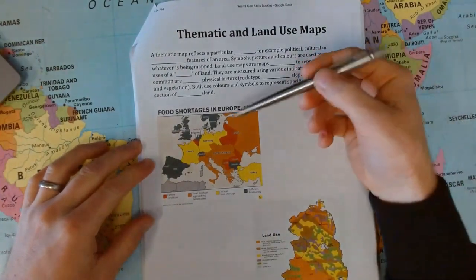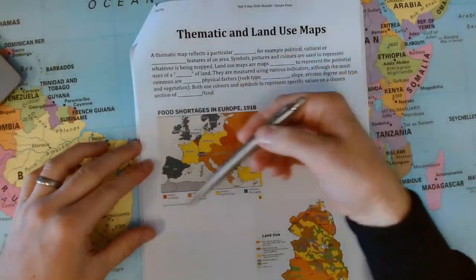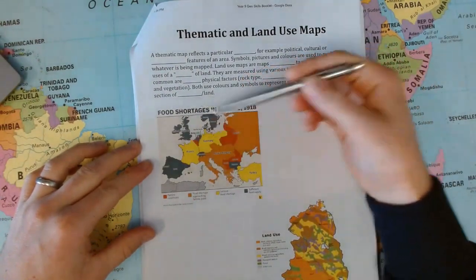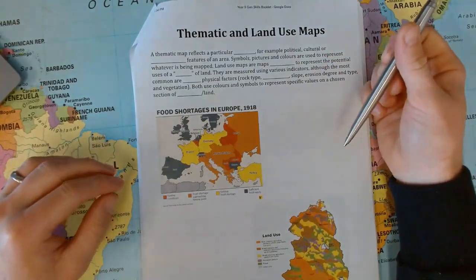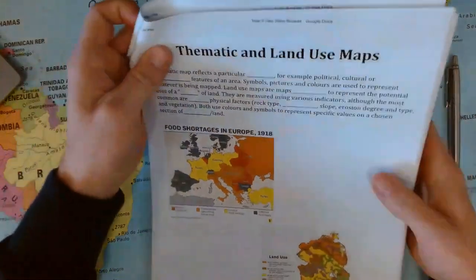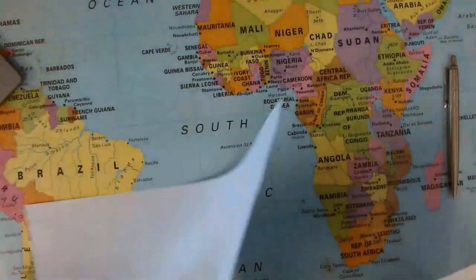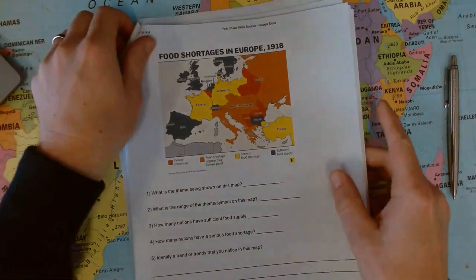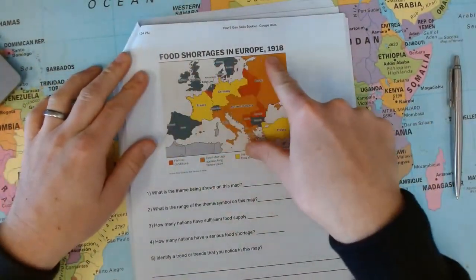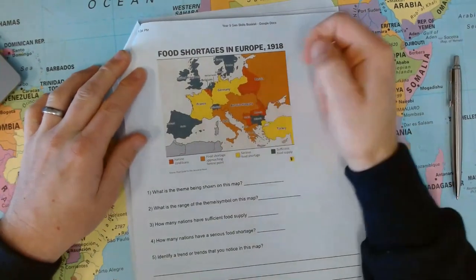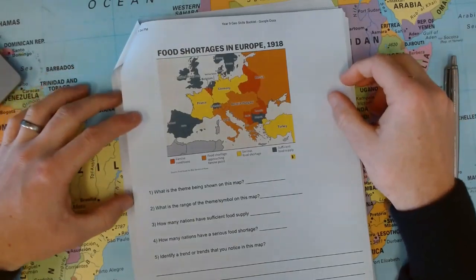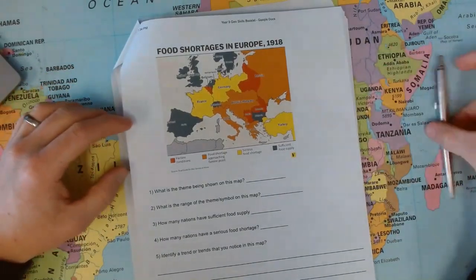For this video, I'm going to be doing the questions for our map looking at food shortages in Europe and see how thematic maps work and how to read them and what are their key uses. So we're going to flip over to page 16 and we can see this colourful map that we have here, food shortages in Europe 1918, and this is in the last year of the First World War. So what does it have to tell us? What can we learn from it? How do we read it?